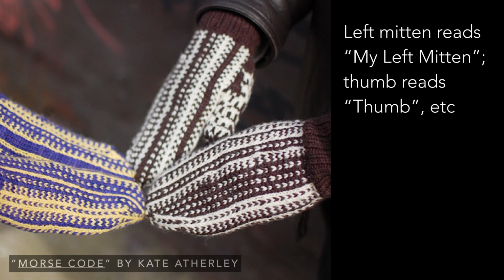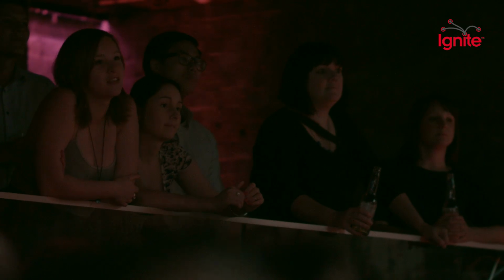I am happy to tell you that the average scarf will hold about 120 bytes of information, which we all know is just shy of a tweet. Not that the Belgian nanas were knitting tweets, but they may have actually been knitting Morse code. So these mittens use 2 colors of wool to represent the dots and dashes of Morse code. The left mitten spells out my left mitten, the right one, my right mitten, thumb. Very meta.